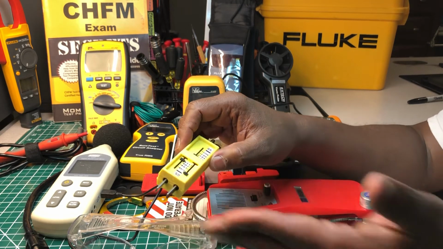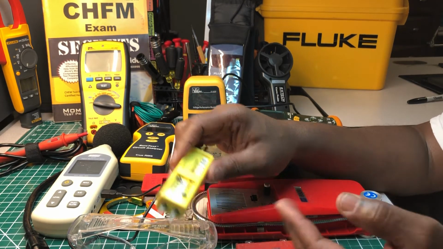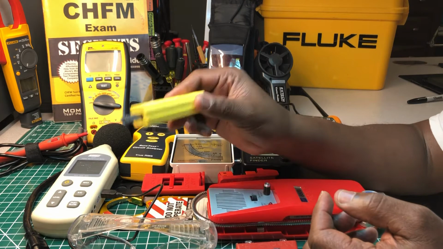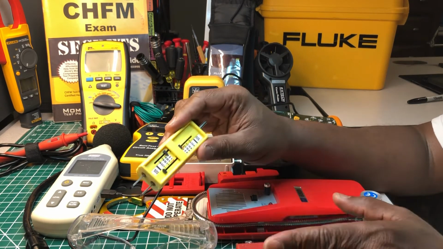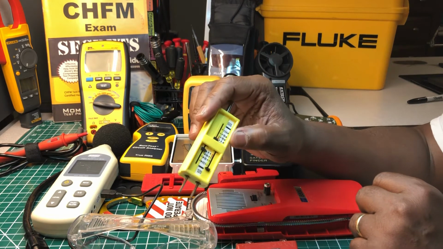Because being an electrician, that can start a fire. That's all it takes, a little arcing. And inside a hospital, they may have oxygen in that room or what have you. So you have to change that receptacle out.